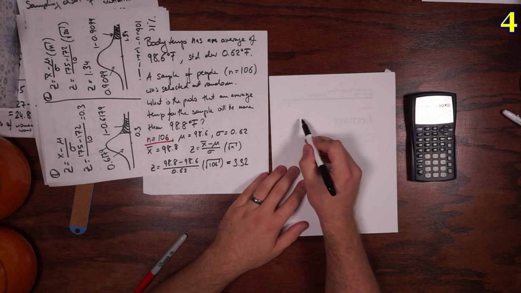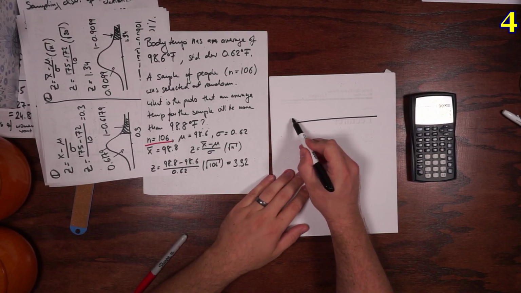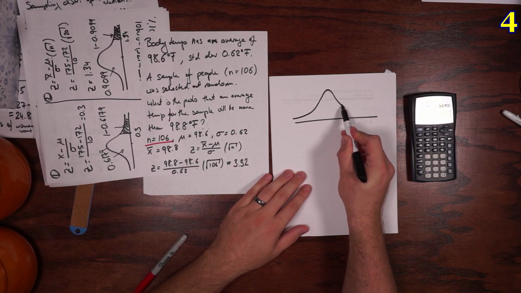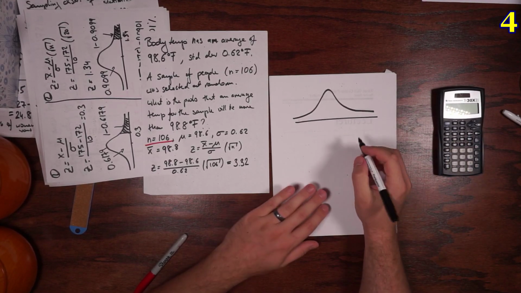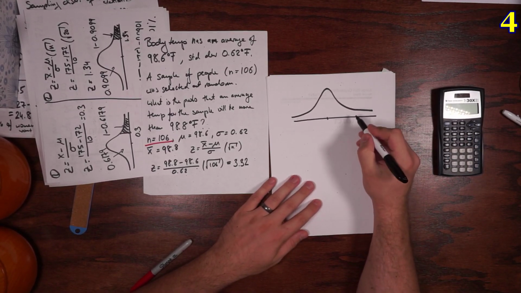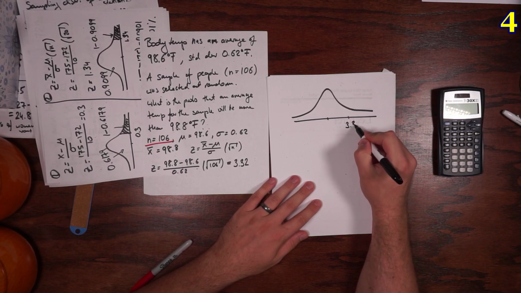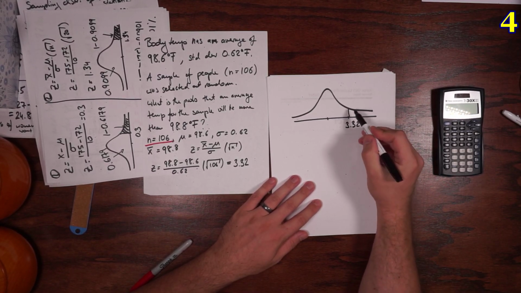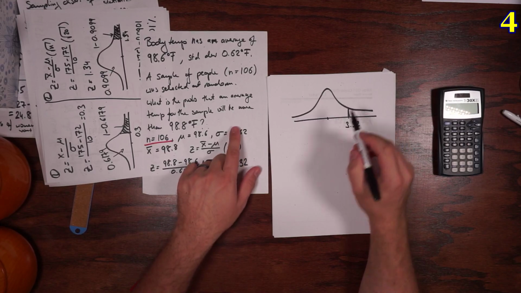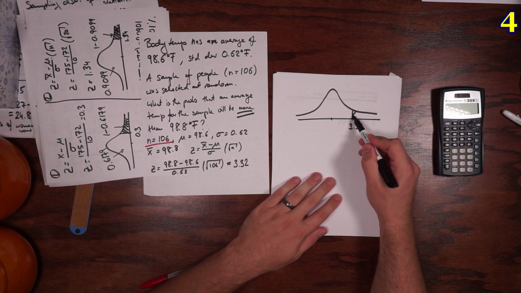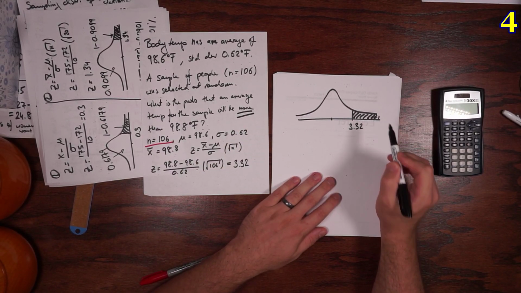All right, well, what's next? Well, next is this. Where's 3.32? Say it's here, 3.32. And which area are we looking for? We're looking for more. So we're looking for this.